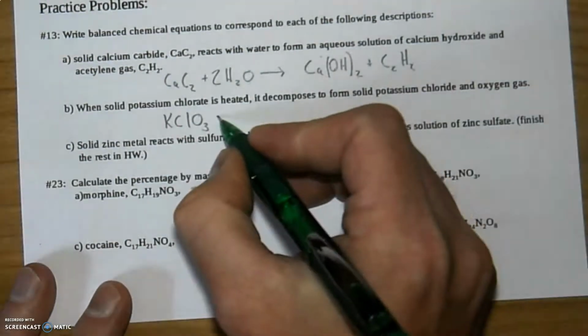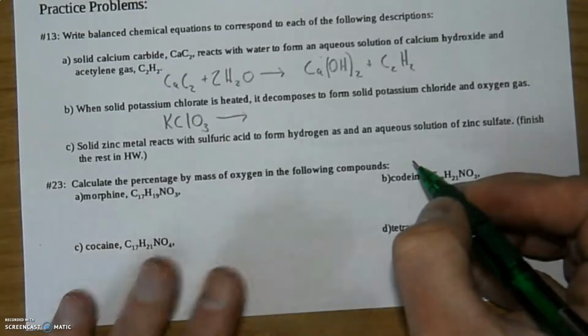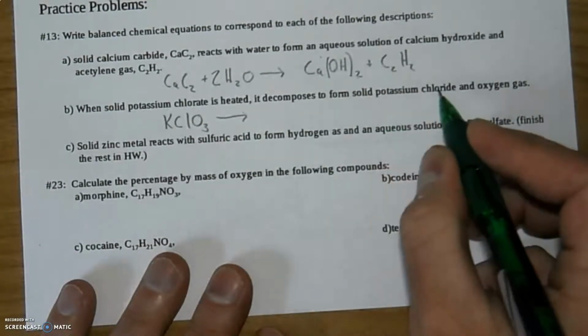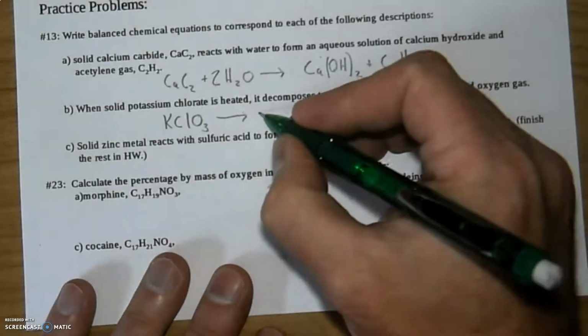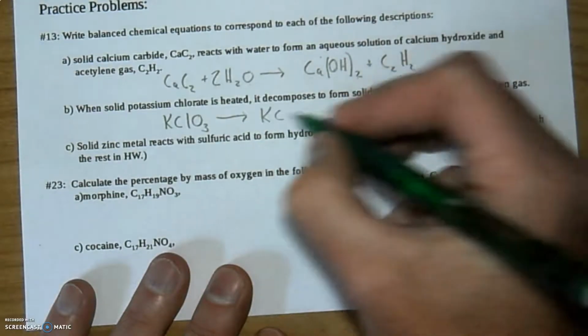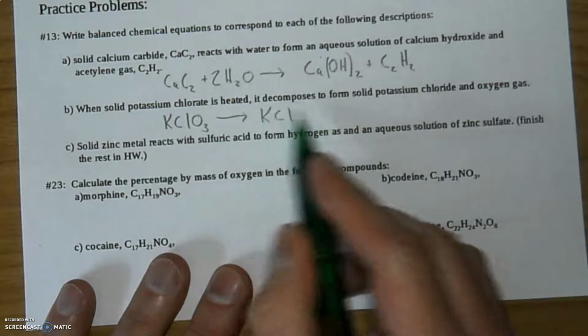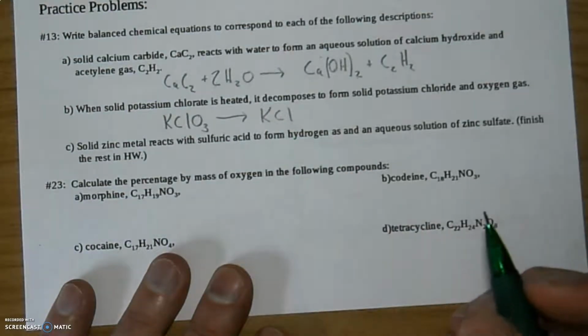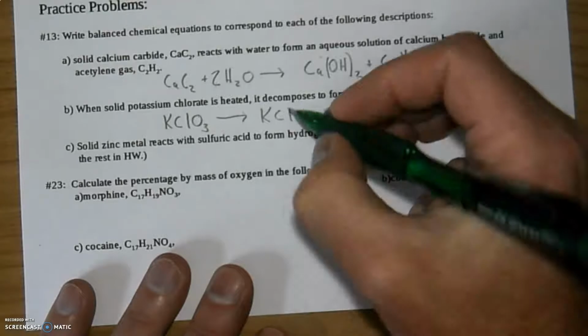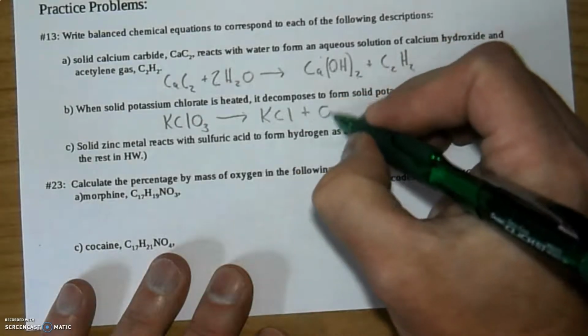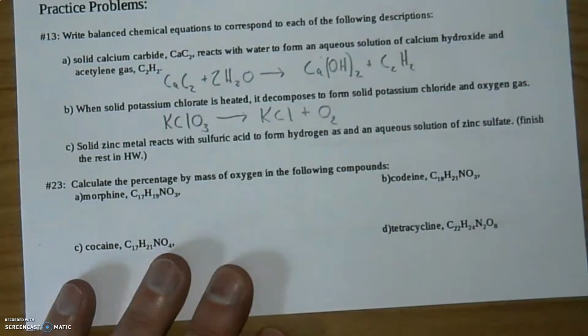And it decomposes to form solid potassium chloride, and potassium chloride is simply this. 1 potassium, 1 chloride, they're both 1s, they cancel each other out, no big deal. And oxygen gas. So oxygen gas is O2, and now we got to make sure everything is balanced out.